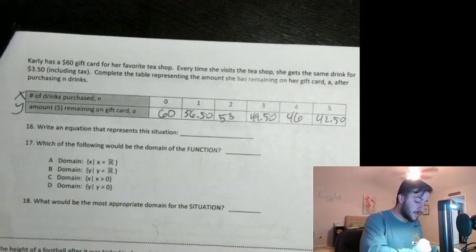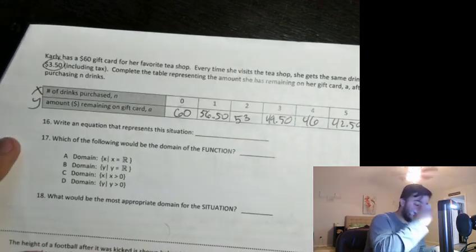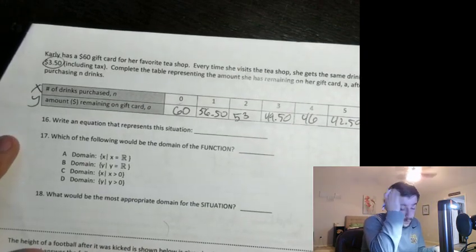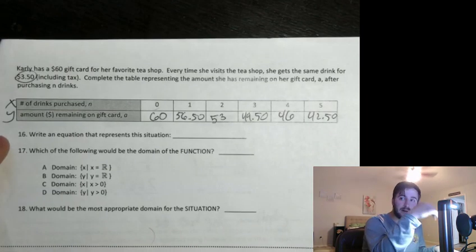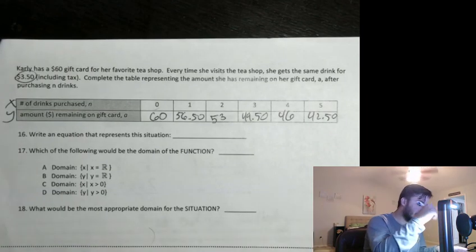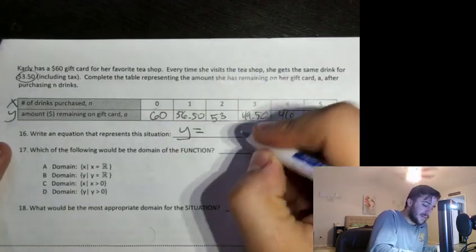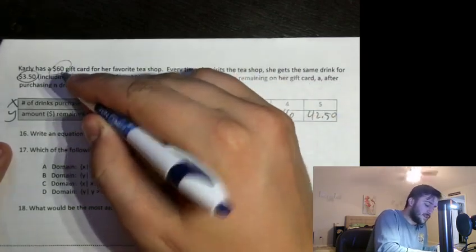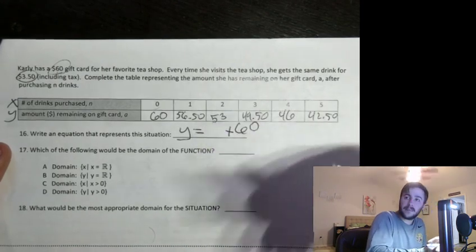Write an equation that represents this situation. Well, since it's going down by a constant rate, that's going to be linear. You can go ahead and plug that in the calculator. It's a linear function. Bingo. But let's remember how we did this by hand. We had that starting point. Our starting point was $60. That's what always goes on the end. That's not the changing thing. That's the constant.